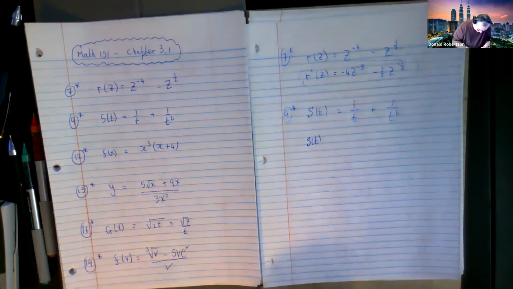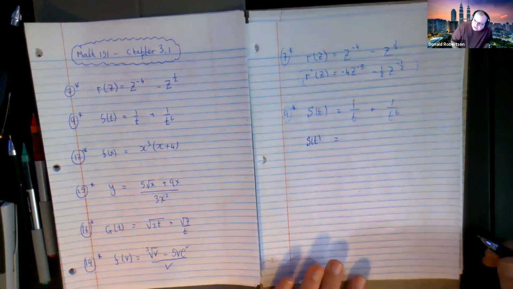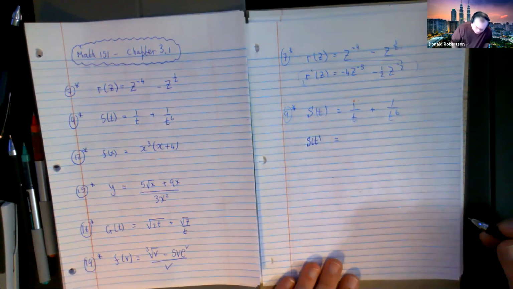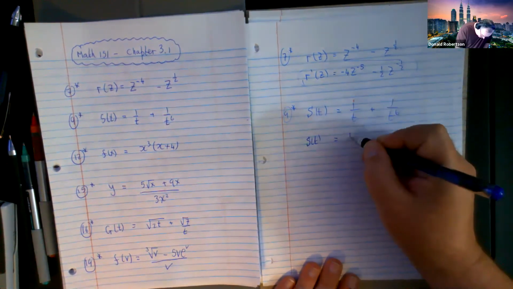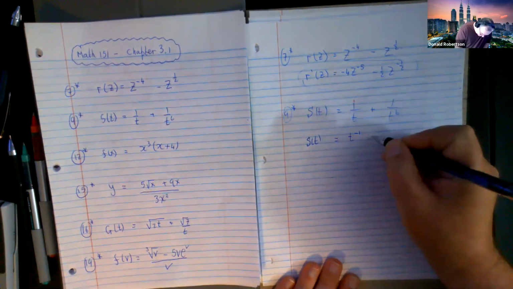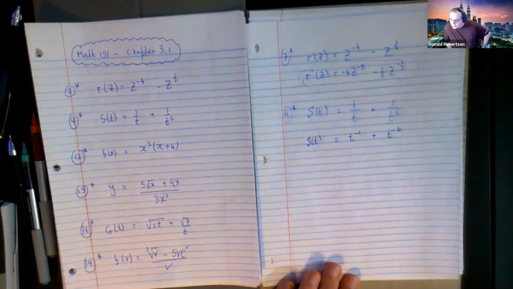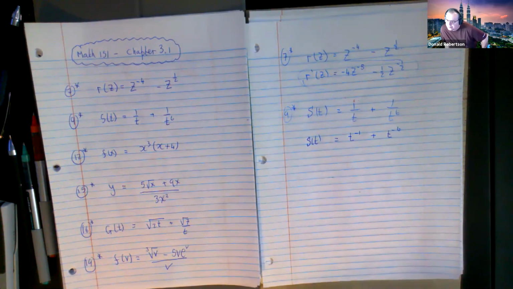It just doesn't work. Don't we have to turn both of these into powers of t? 1 over t is t to the negative 1, and 1 over t to the 6 is t to the negative 6. Are we comfortable now with that algebra that 1 over something is the same as its negative power?